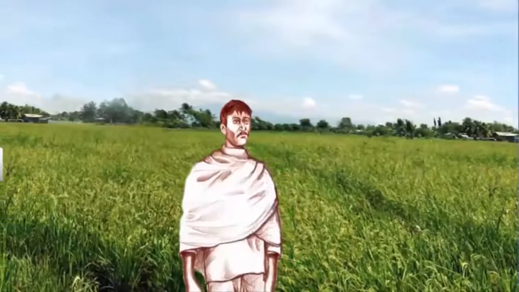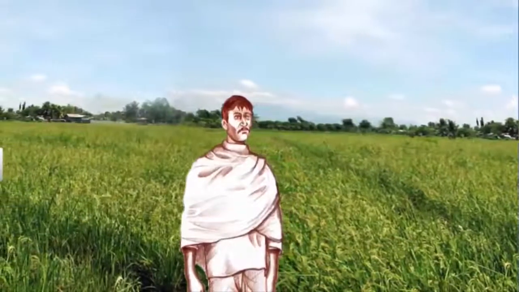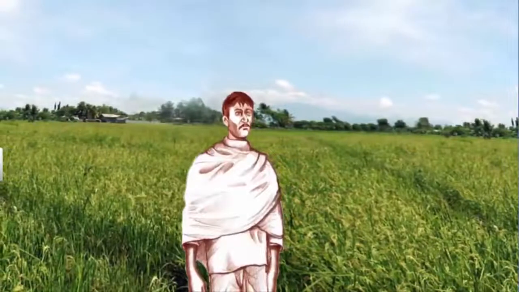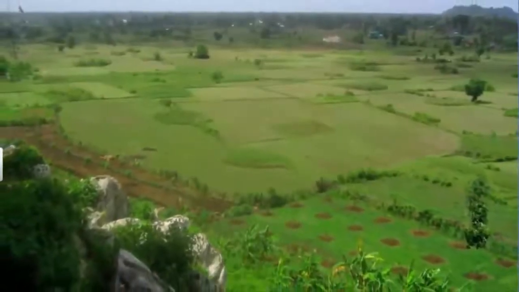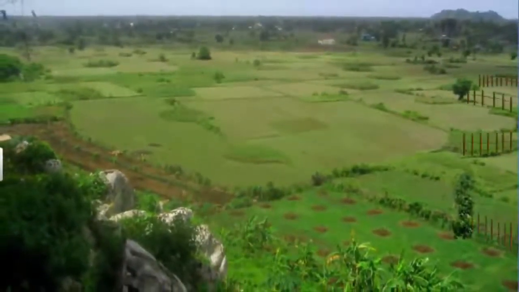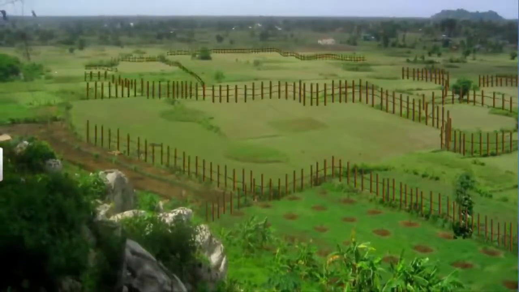Meet Hariya. He is a farmer in a remote village in India. His great-great-grandfather owned a very large farmland. However, through division of property over several generations, Hariya has been left with a small plot of land to cultivate.